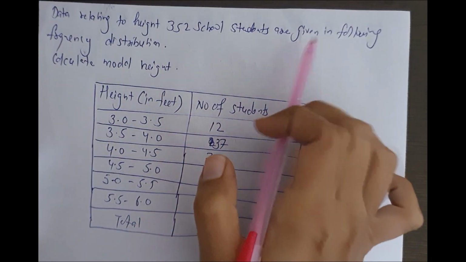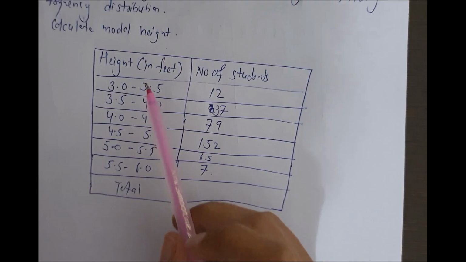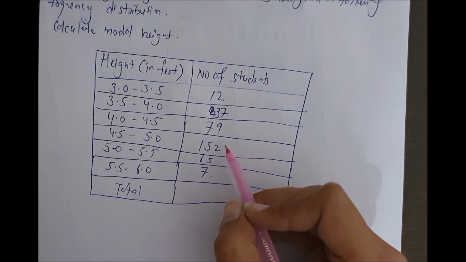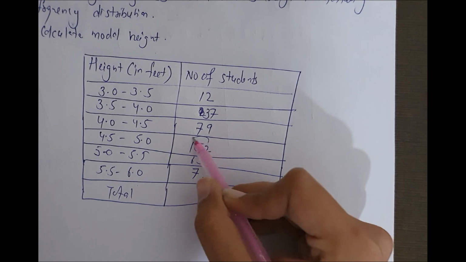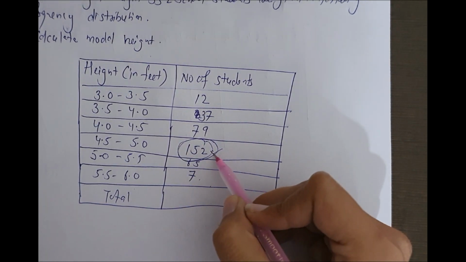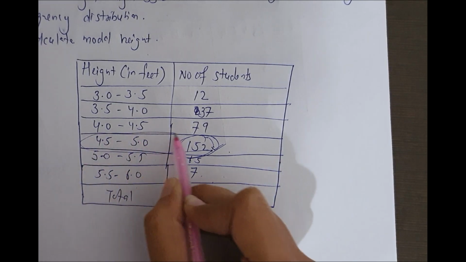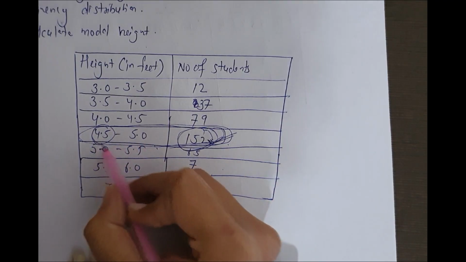Data relating to height of 352 school students is given in the following frequency distribution. Calculate the modal height. Now this is the data given: height in feet, number of students. Now the most frequently occurring observation here is this, the largest frequency of this data. So this is the modal class.